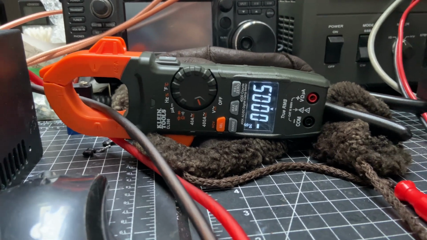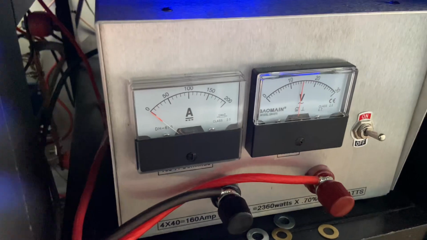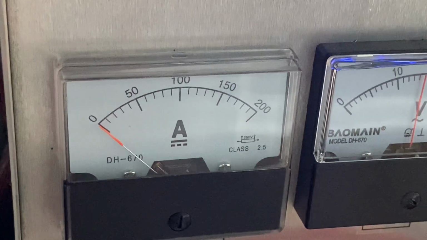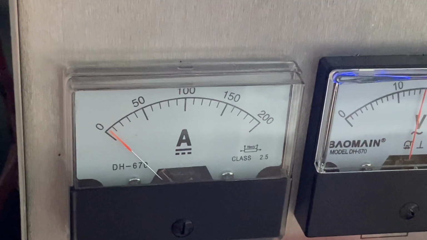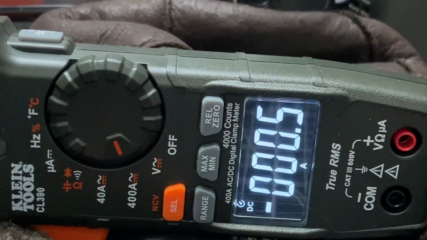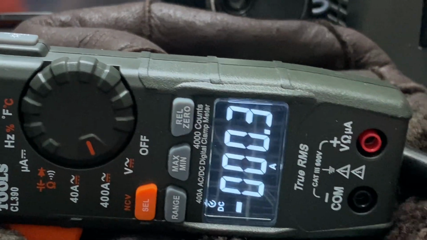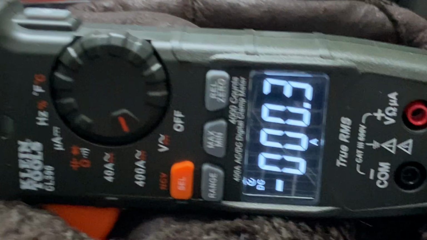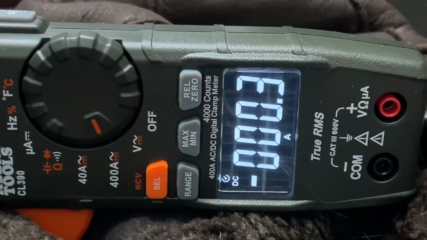My needle here in my meter hardly moves. This is AM. Now I'm going to turn my radio to sideband. I have an automatic sideband in my amplifier, so this is in sideband.